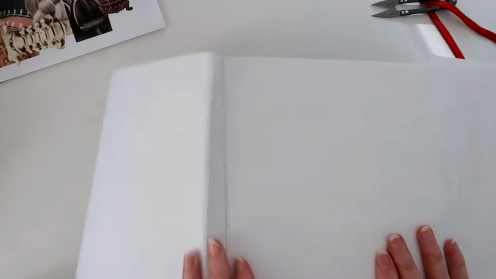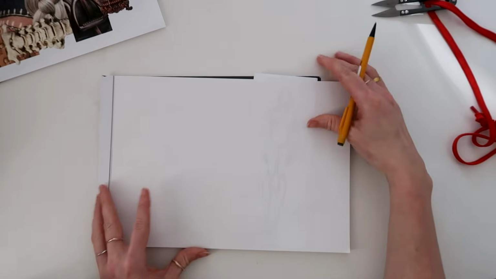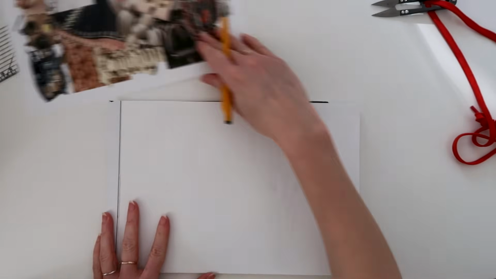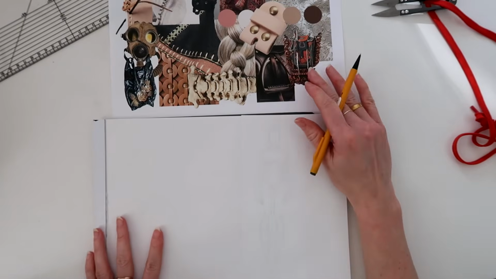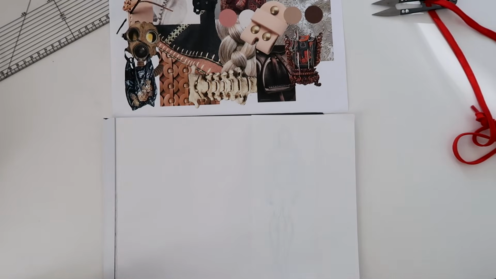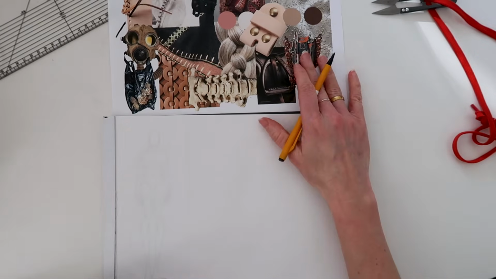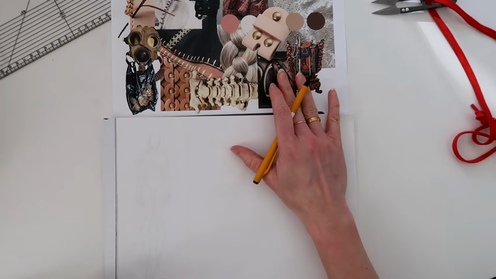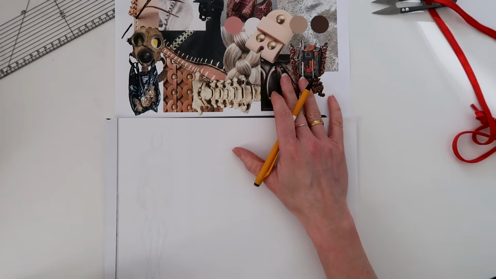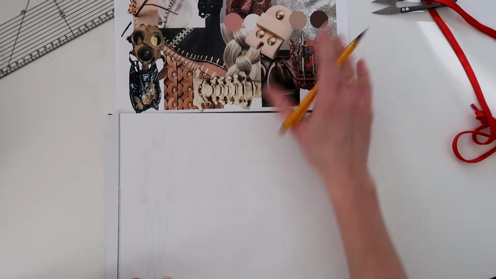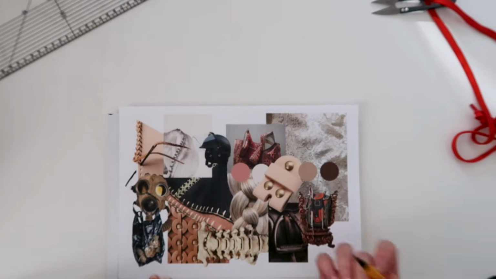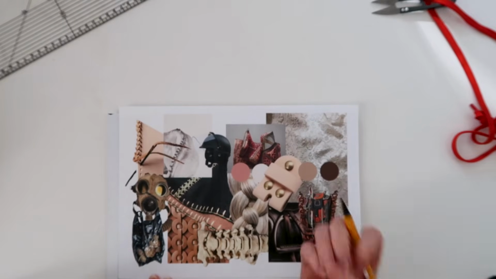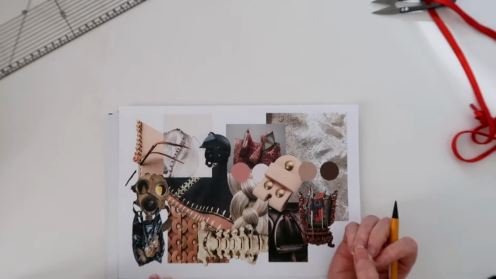And what I want to do is set up my space so that I have my mood board in front of me at all times, because what I'm going to be doing is referring back to it to create my designs. Yours is going to look totally different, but you should have a balance of texture, color, and silhouette. And so to get started, I'm going to analyze my mood board and I'm going to pull out silhouettes that I can apply to the body.